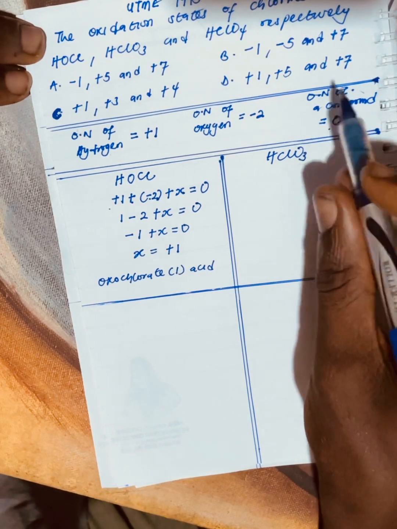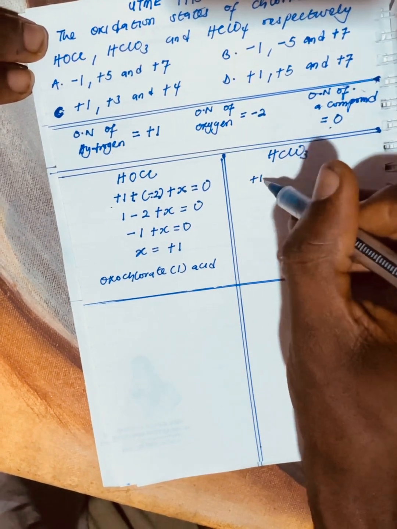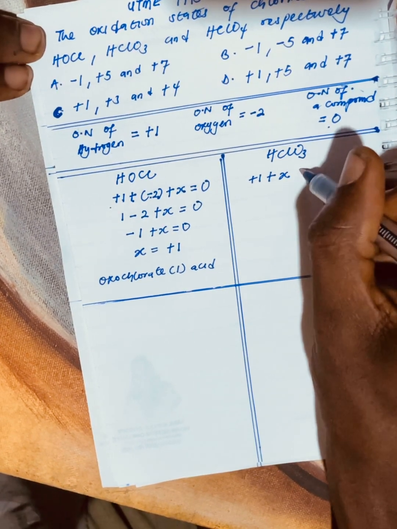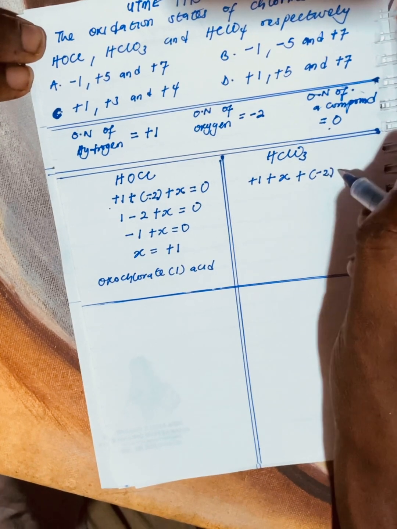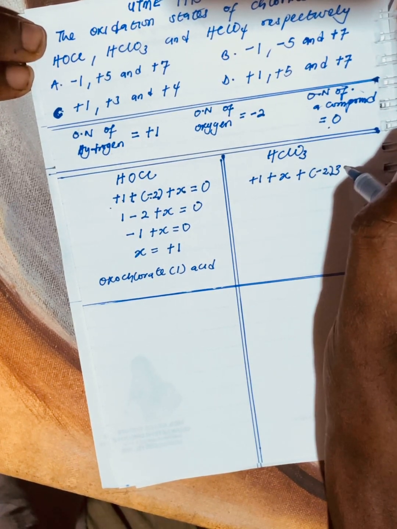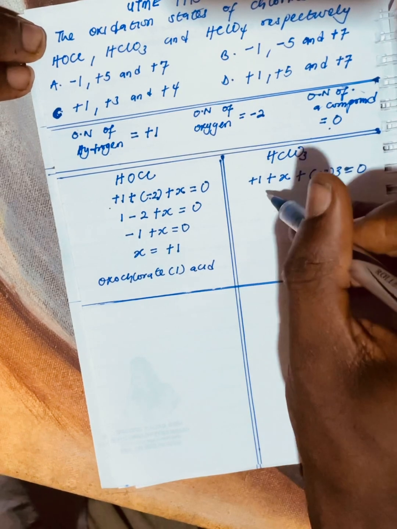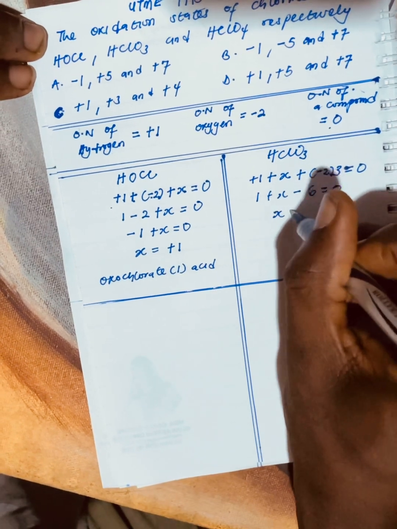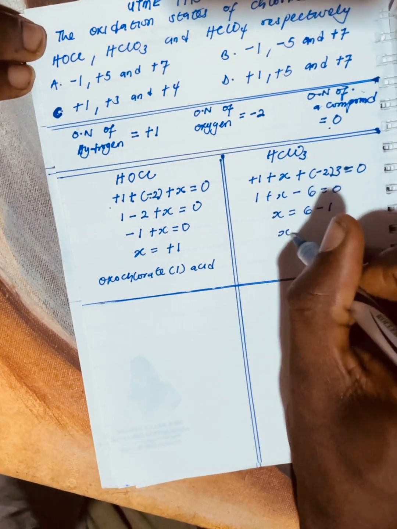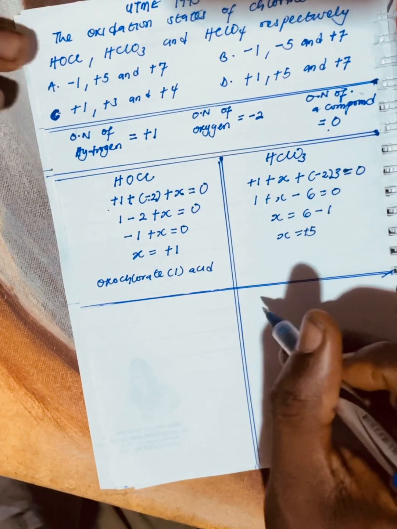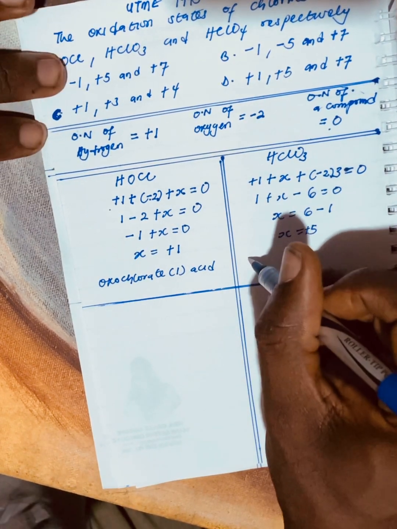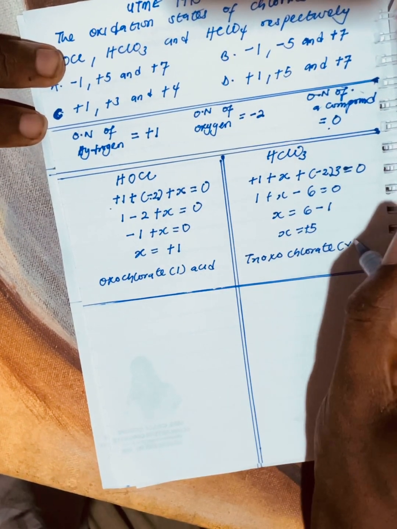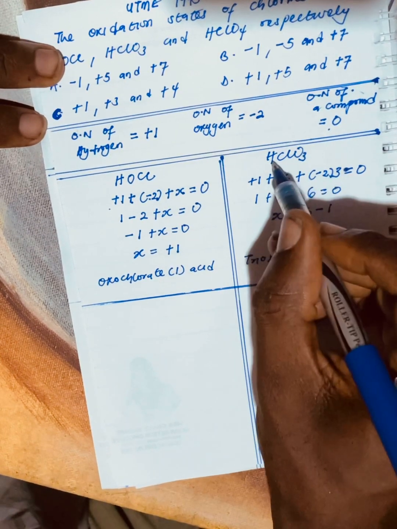Now right here, we have another compound, HClO3. And we're still looking for the chlorine. Remember, hydrogen is +1, that did not change, plus the chlorine, which should be X since it is unknown, plus the oxygen, which is -2 times 3. And since it is a compound, it will be equal to 0. So 1 plus X minus 6 equals 0. So X will be equal to 6 minus 1, and X is equal to 5. So here we have +5. And the name of this compound will be trioxochlorate(V) acid. The chlorine is 5, and it's an acid because of that hydrogen starting it.